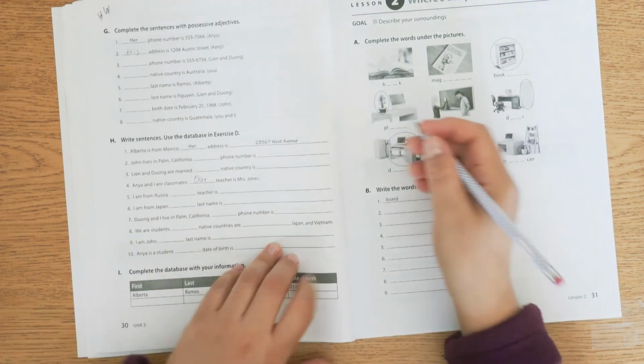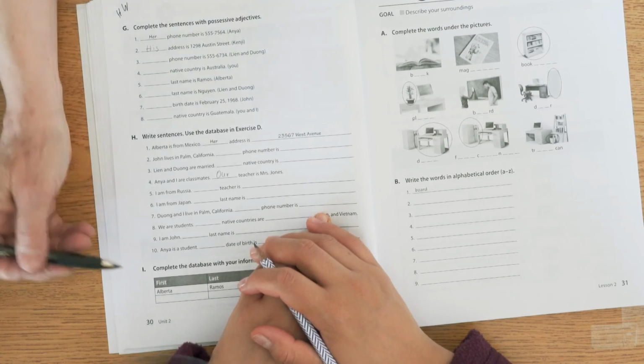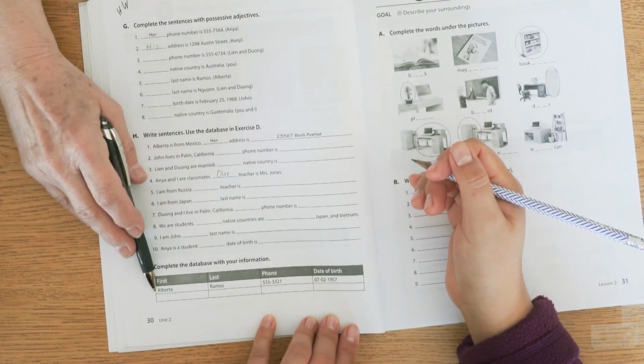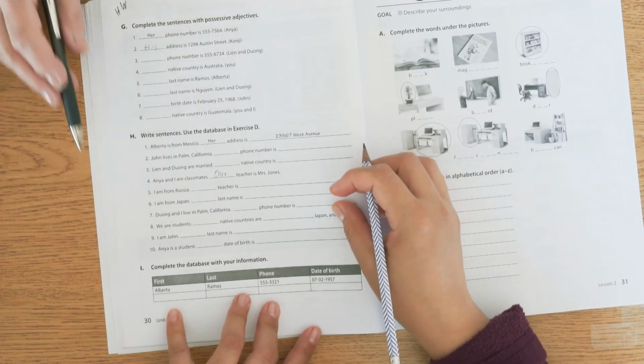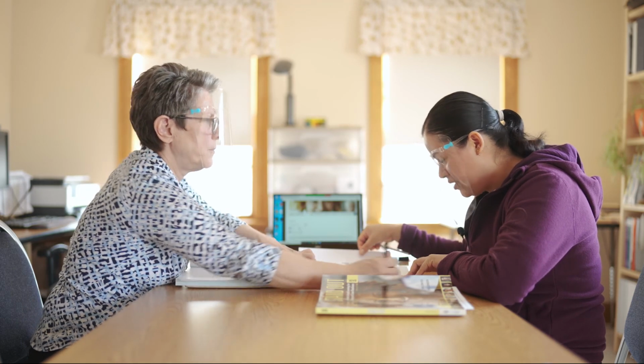See how much harder that's getting? Okay. All right, and then this will be easy. Complete the database with your information, and you know how to do that. Questions? You can do this at home. That's very easy. So this whole page will be homework. Okay. And that's it. Then we're on to lesson 2 for next week.